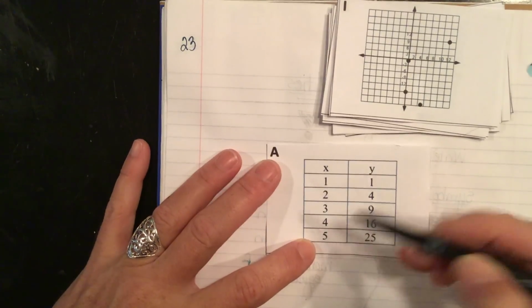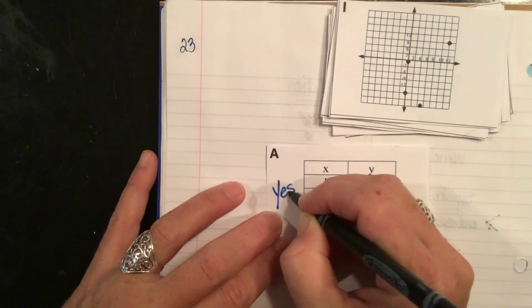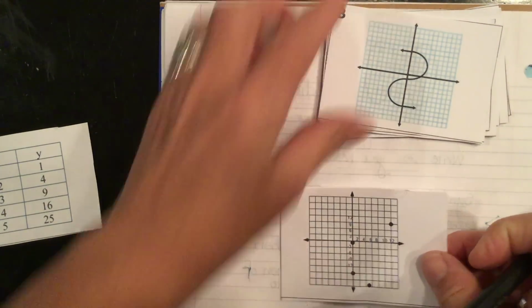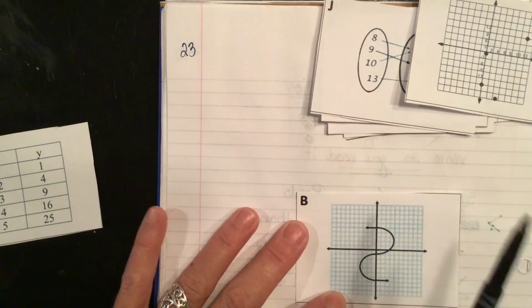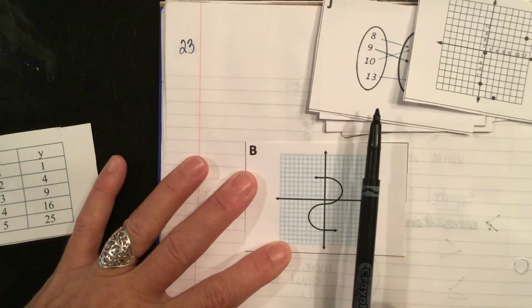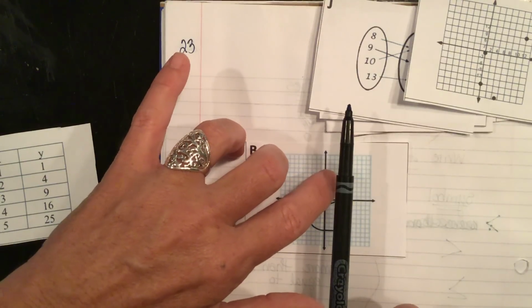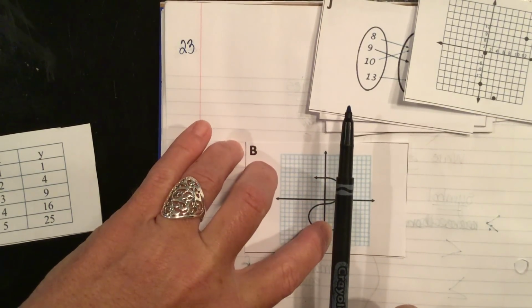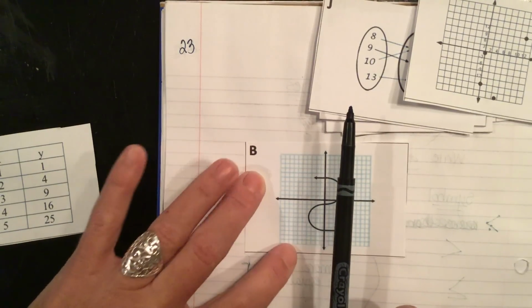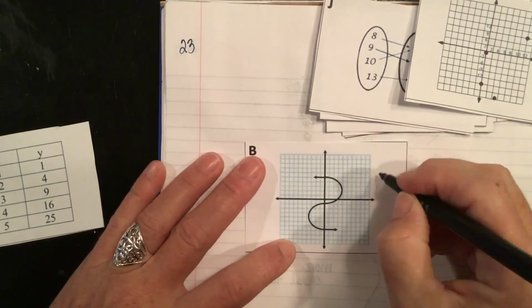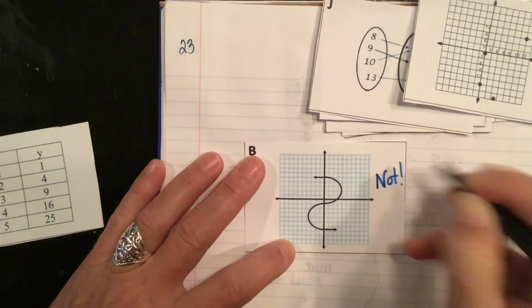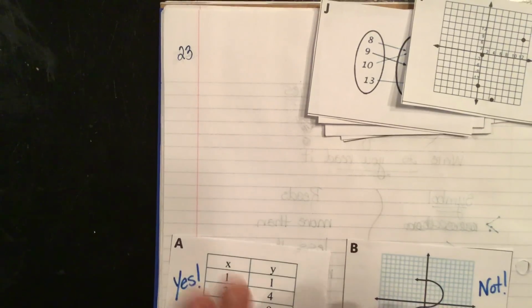All right, so A. Do I have a repeat? No. So yes, it is a function. Okay. I'll go in order. B. So I have a graph, so I'm going to do the vertical line test. Does that line hit in more than one place? I see it hits here, here, and here. So that means that I have the same x, but 3 different y outputs. So this is not a function.